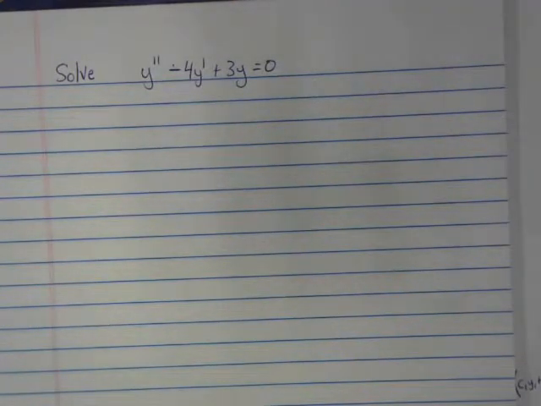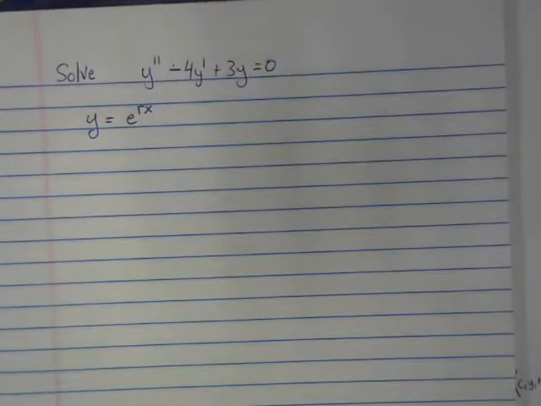Now we're going to say, how do we solve the second order differential equation y double prime minus 4y prime plus 3y equals 0? Well, I don't know what the answer is, but from experience, from the first chapter, I saw that an awful lot of the time our equations had solutions that had e's in them, didn't they?